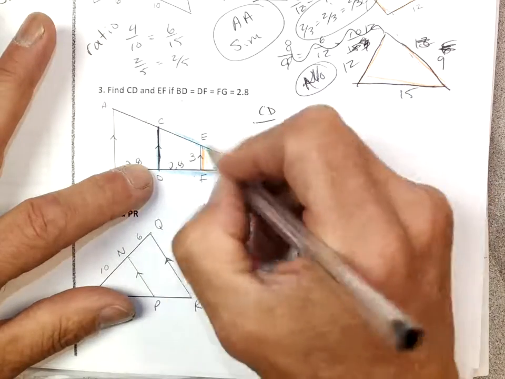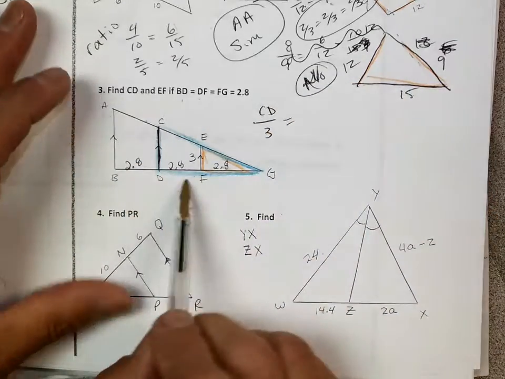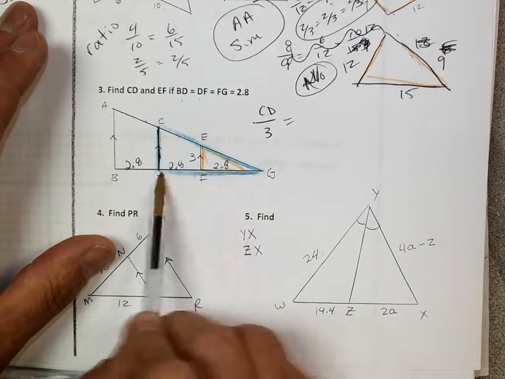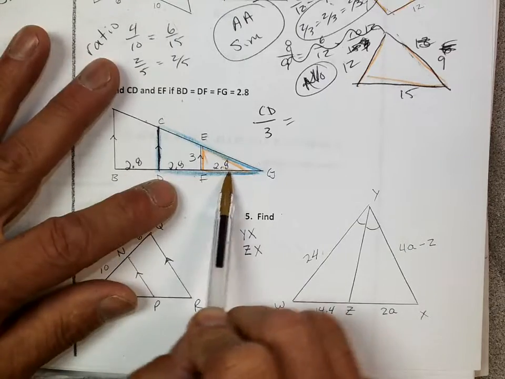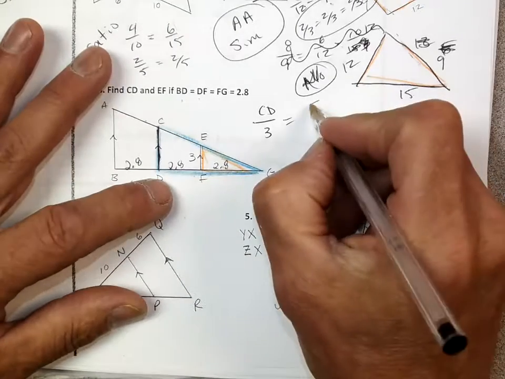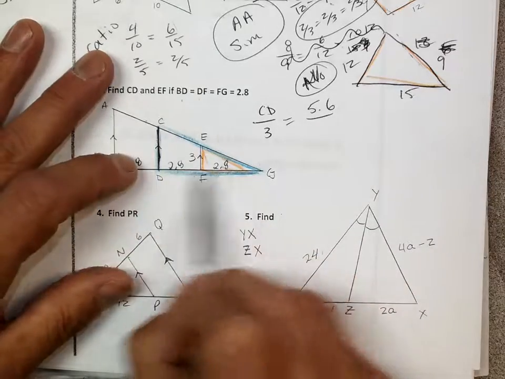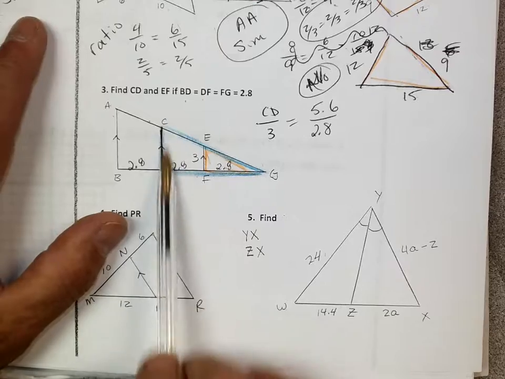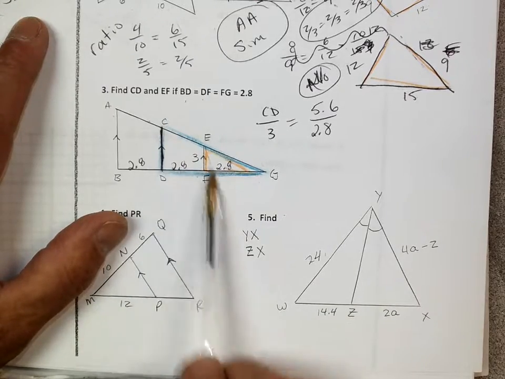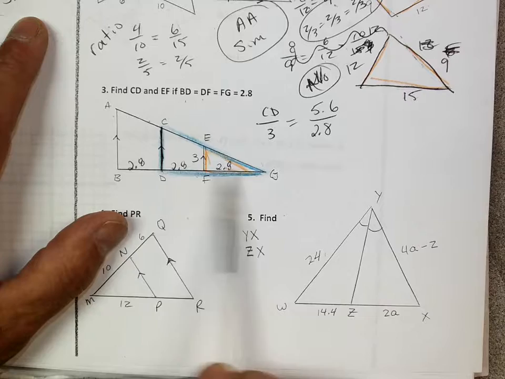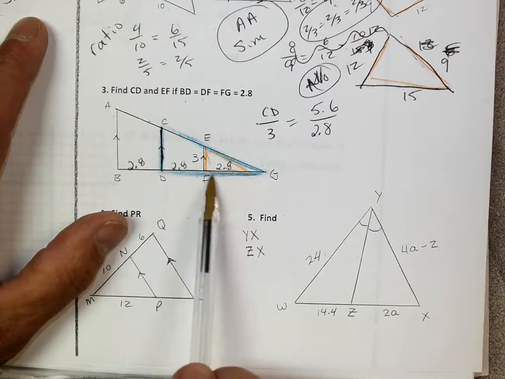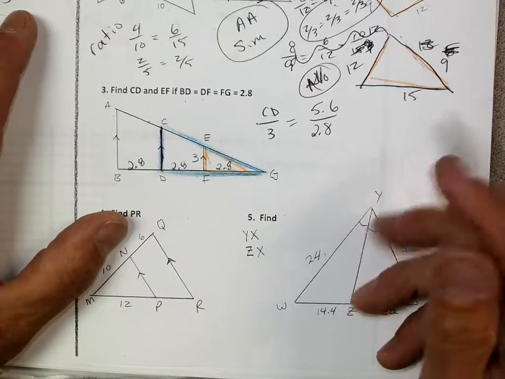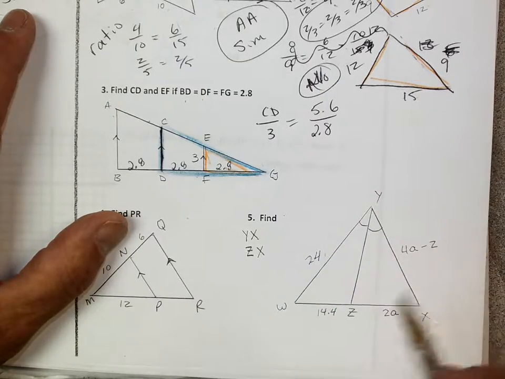as all of this whole side goes to this side. So all of this is going to be 2.8, 2.8, which is going to be 5.6. 5.6 goes to 2.8, right? So you see this side goes to this side. CD goes to 3 as this entire side is 5.6, right? So then it's twice as big. Can anybody see that's twice as big? And if you can't, let's do the math, okay?